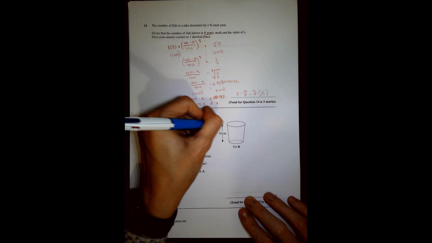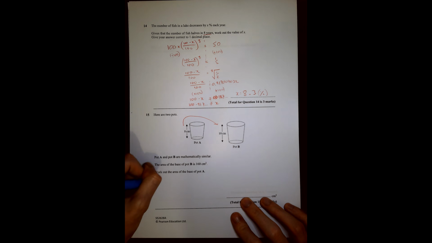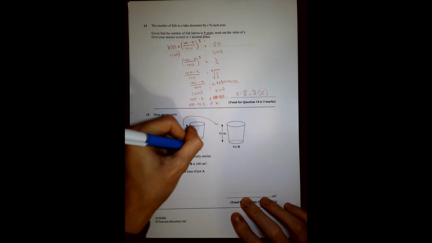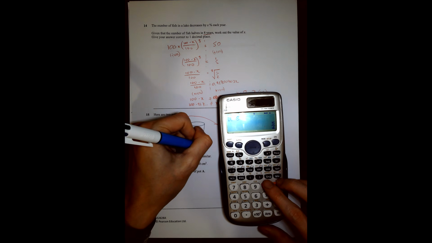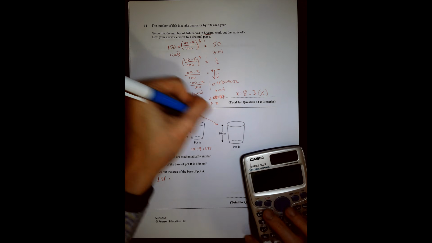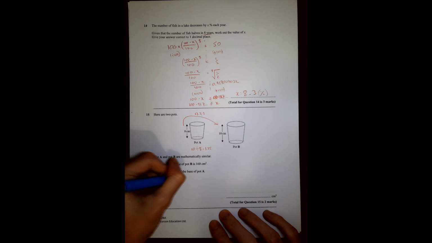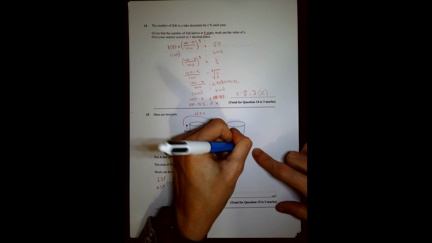Super. Next question. A and B are mathematically similar, which means there are scale factors between them. There's a scale factor between lengths, scale factors between areas, and scale factors between volumes. Now the length scale factor we can work out by doing 10 divided by 8, which gives, on our calculator, 5 over 4, or 1.25. So to get from 8 to 10 times by 1.25, that's my length scale factor. Now my area scale factor, in the same way, the area of this base.